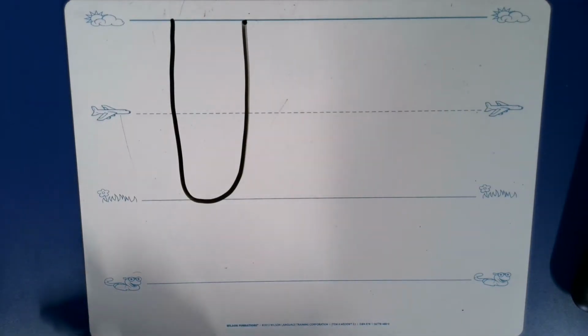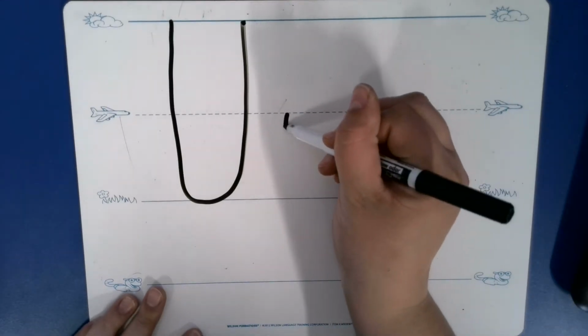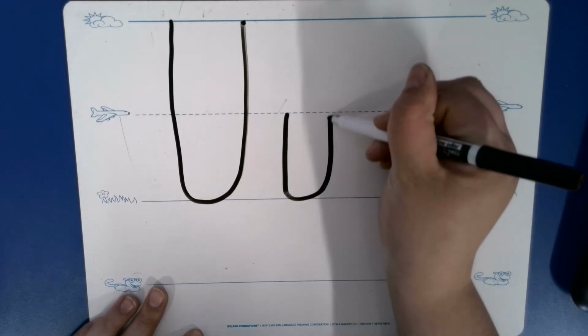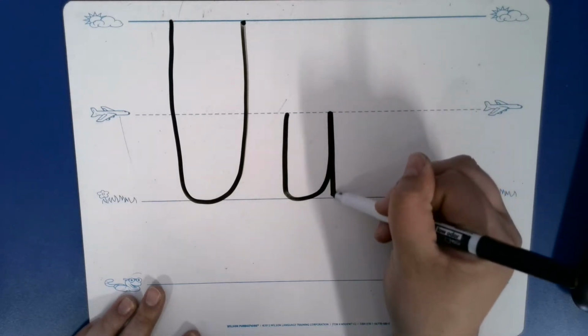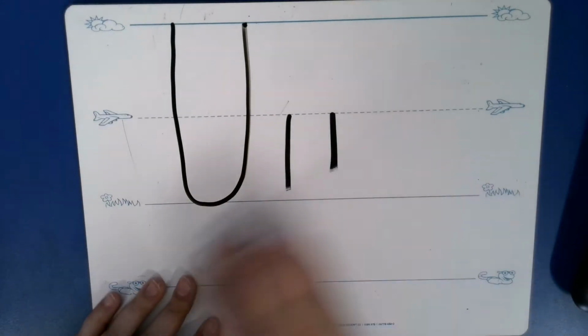Up, lowercase u, point to the plane line, curve down, start down, curve up to the plane line, and trace back down to the grass line. Up. Okay, practice that letter. Pause if needed.